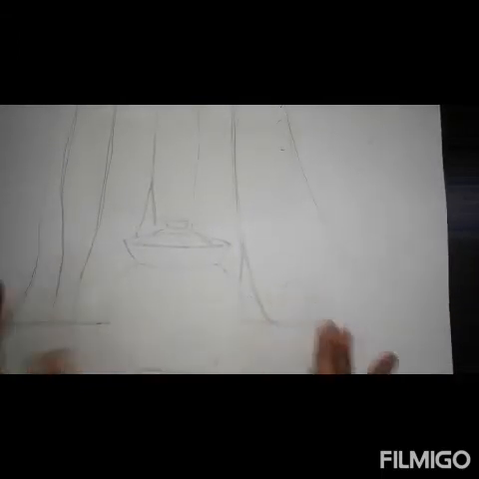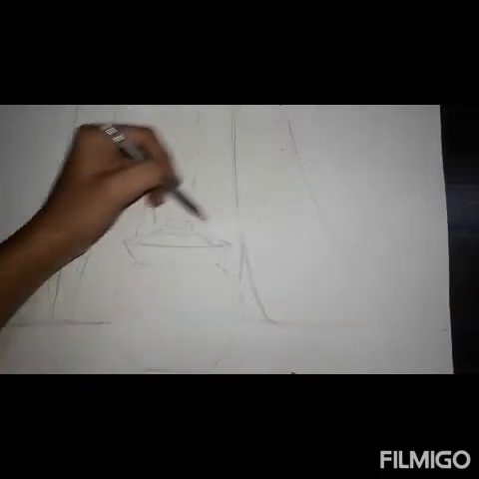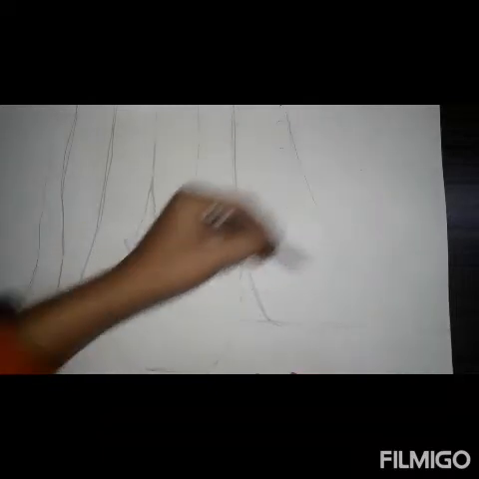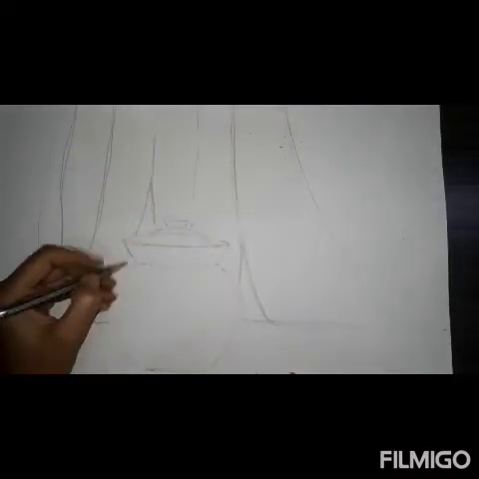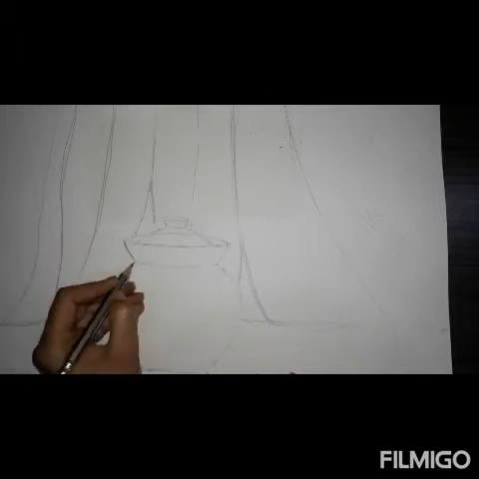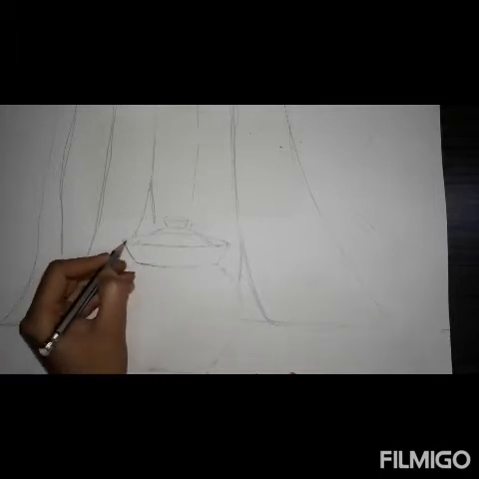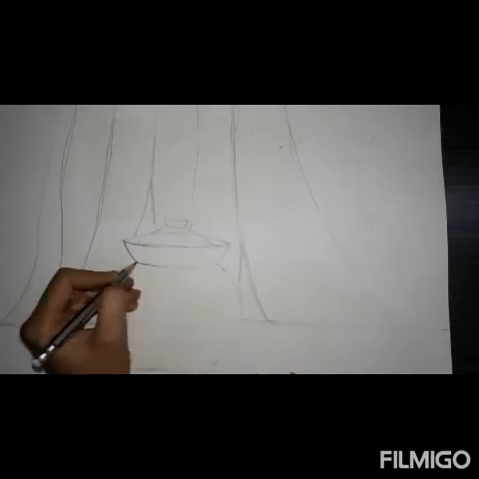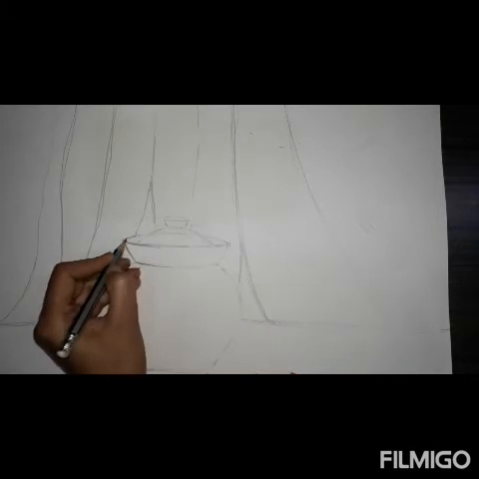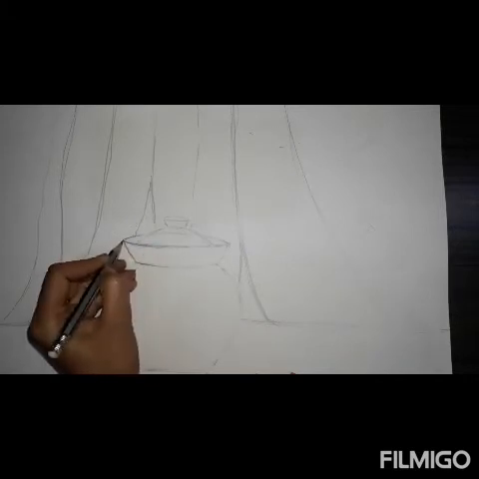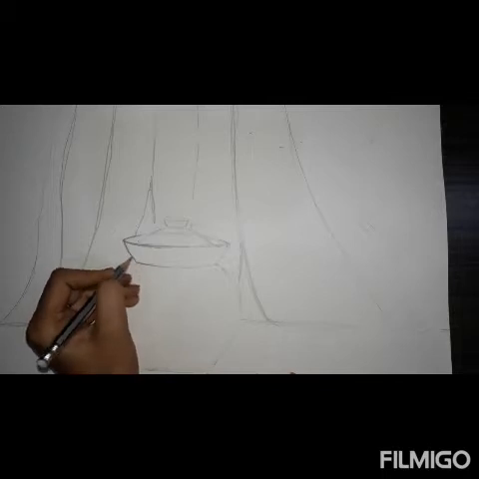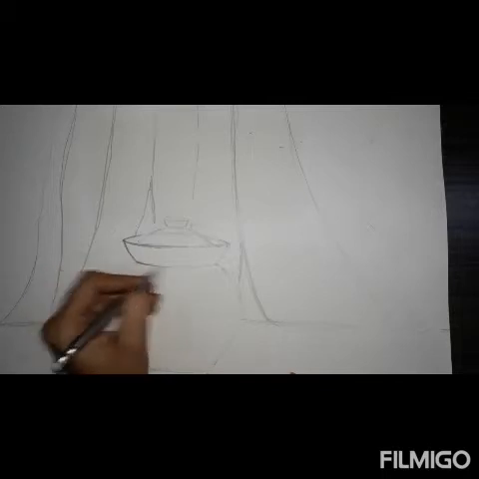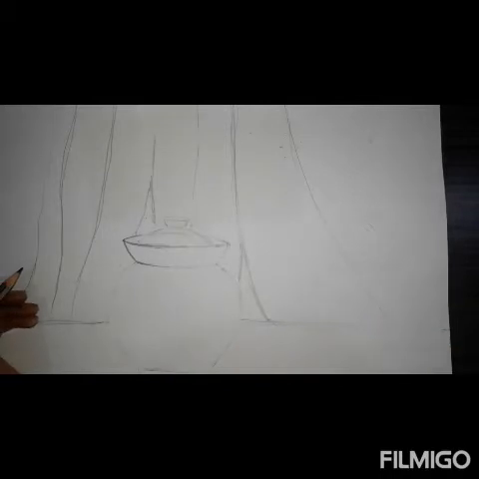So we have this object right now, and we are assuming that the light is coming towards this side. Now you have to darken the line again, but only the line where you are going to use your shade. The strokes of the shading will always depend on the shape of the object.